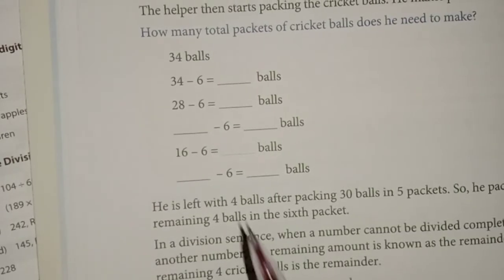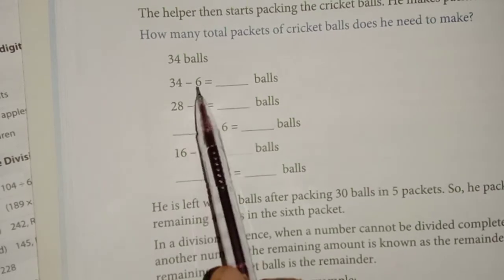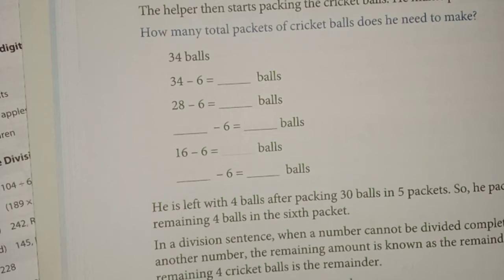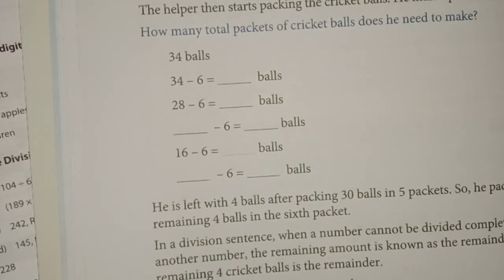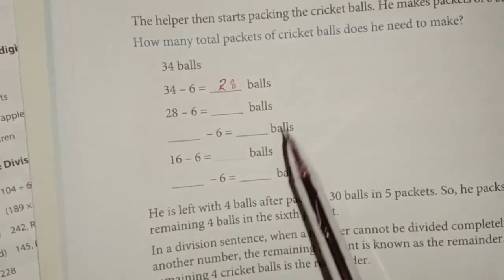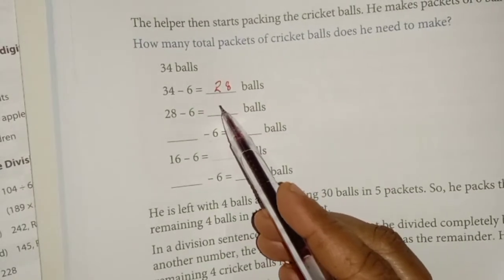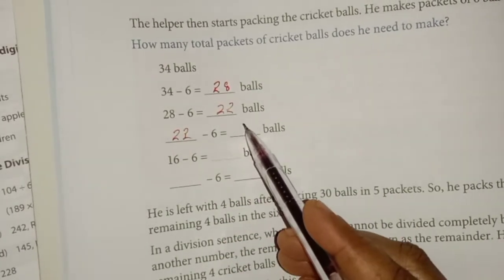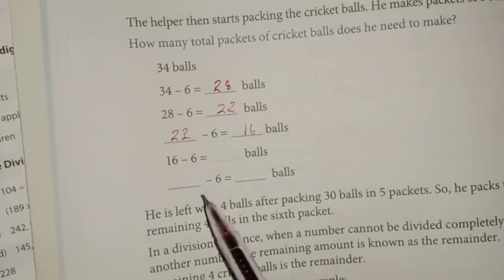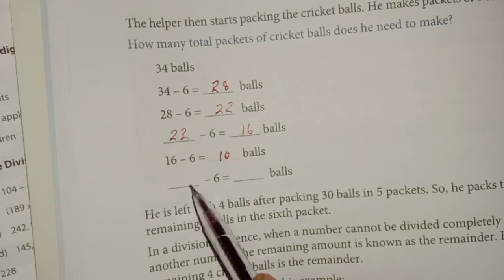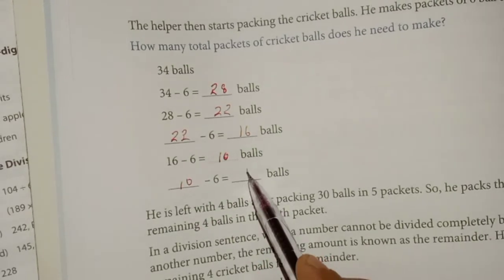Here is one more question using repeated subtraction. What is 34 divided by 6? Using repeated subtraction we can find out the answer. 34 minus 6 is equal to 28. Okay. Then 28 minus 6 is 22. Then 22 minus 6 is 16. Then 16 minus 6 is 10. Then 10 minus 6 is how many? 10 minus 6 is 4 balls.